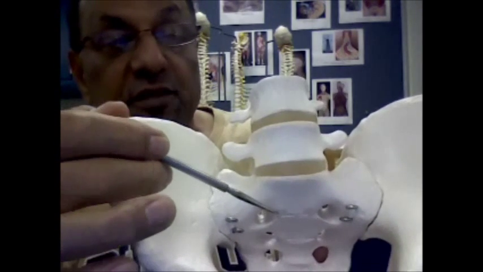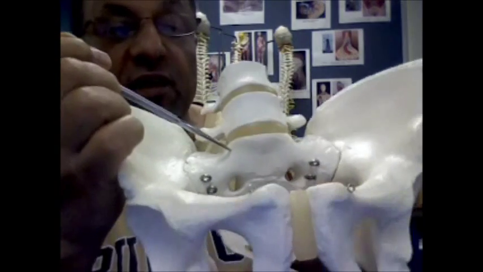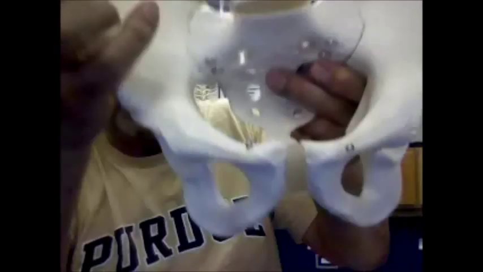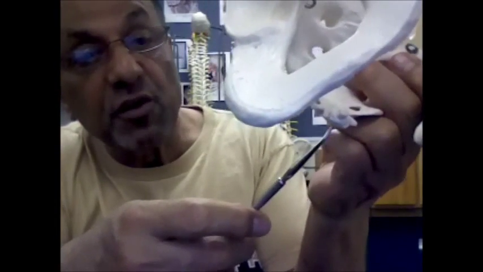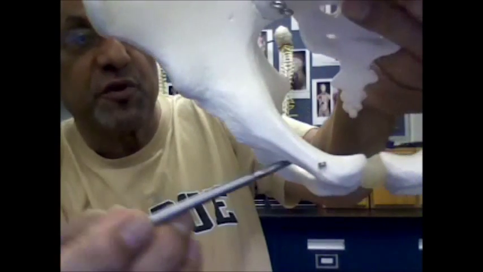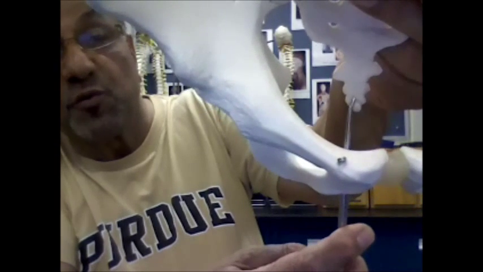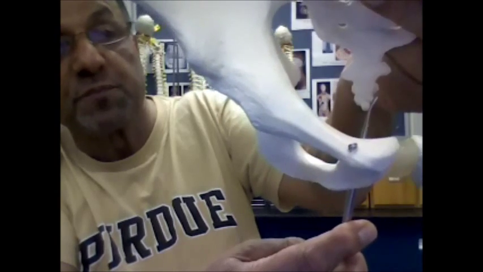Then below that we have the sacrum, and at the end of the sacrum we see the coccygeal bones, which we commonly refer to as the tailbone.